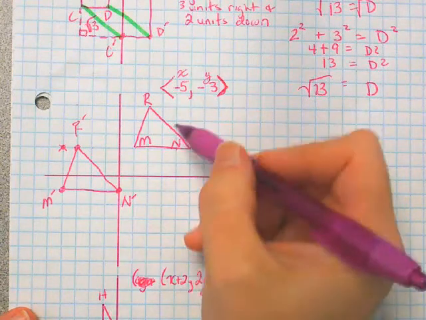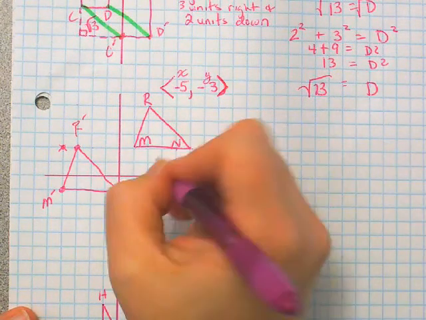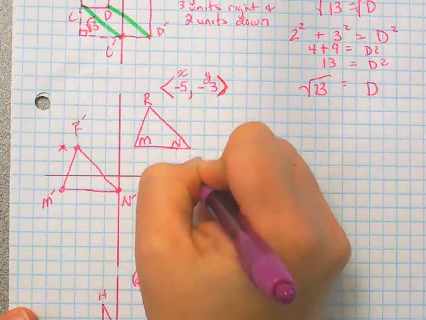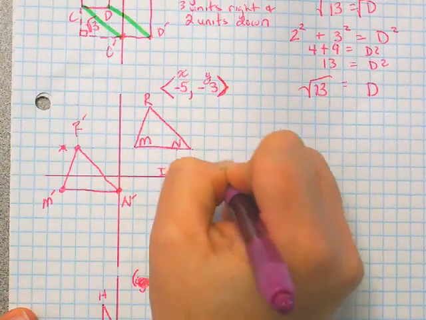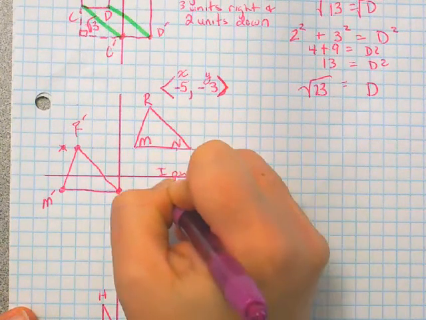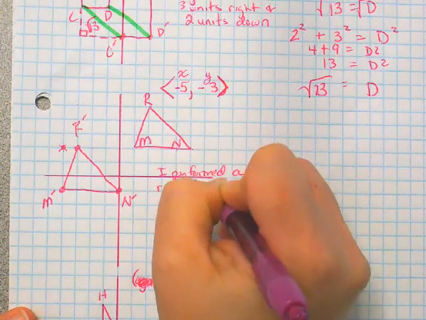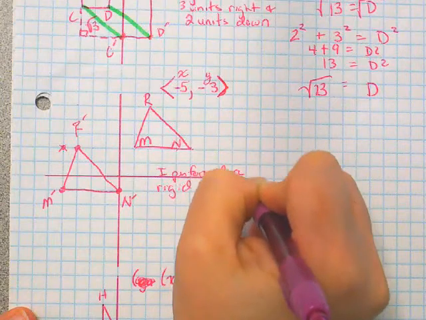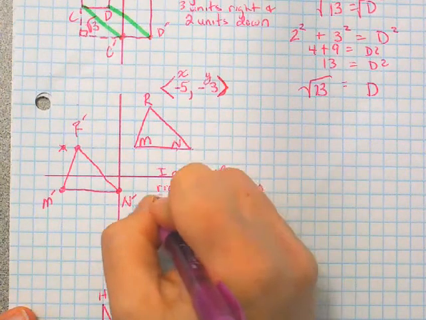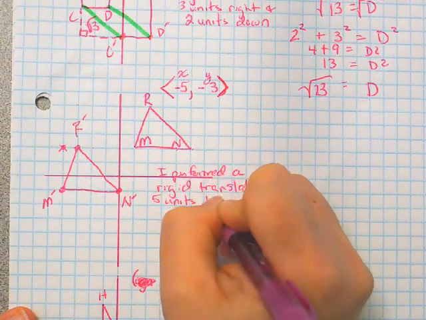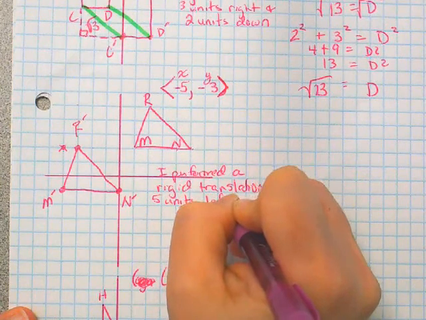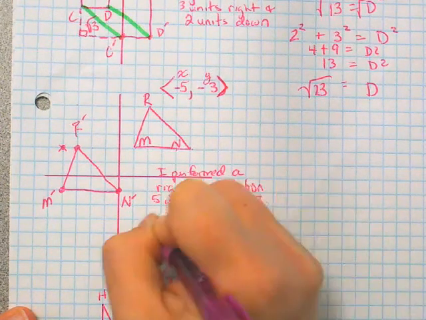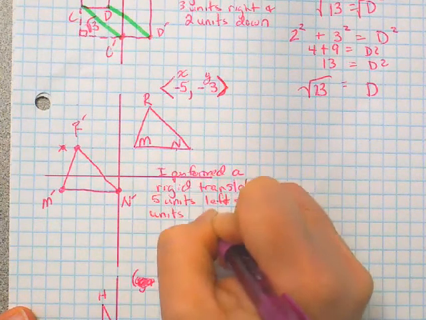There we go. There is our translated shape. I performed a rigid translation of 5 units left and 3 units down.